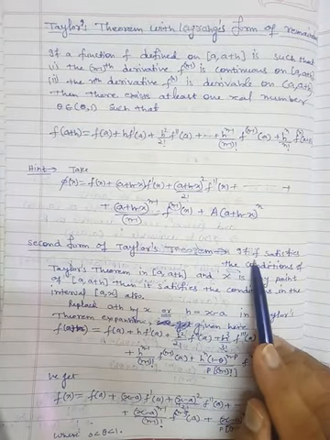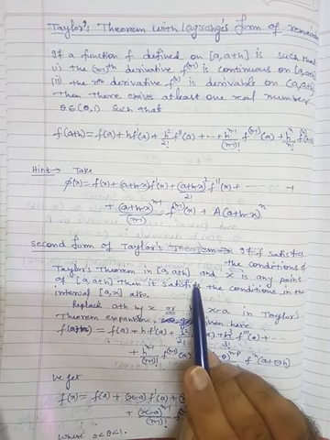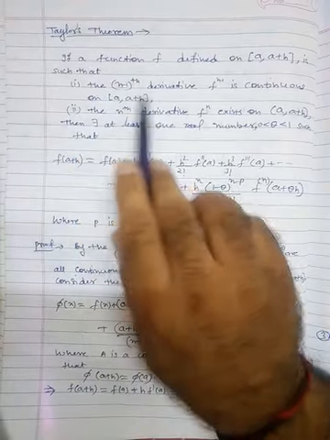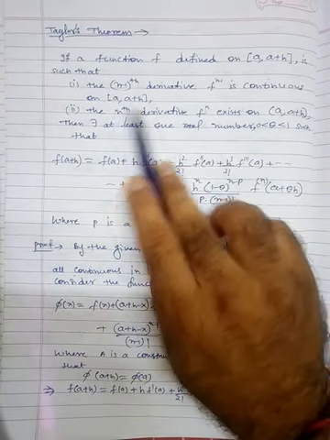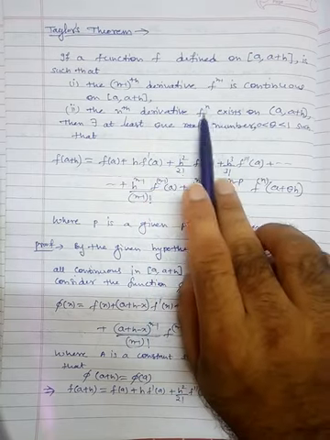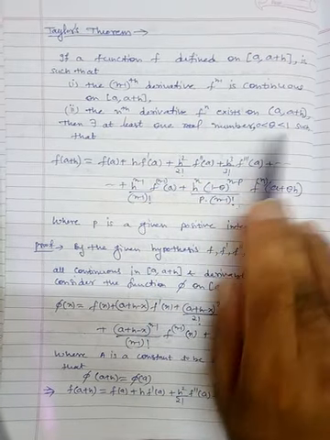So if f satisfies the conditions of Taylor's theorem in a to a plus h, the conditions are: the n minus 1th derivative of f is continuous on this interval, and the nth derivative exists in the open interval, then there exists a theta. So these conditions are satisfied. Fine.